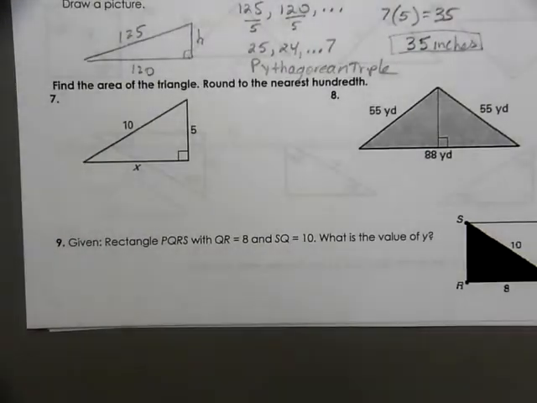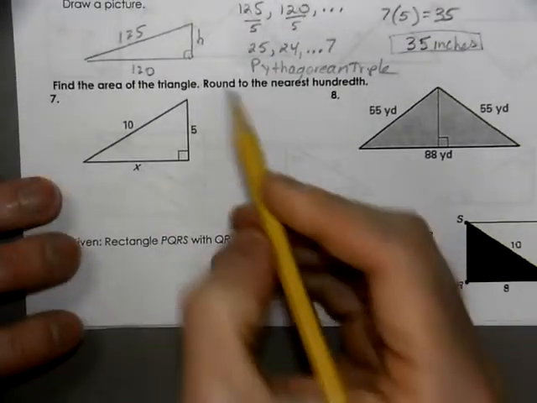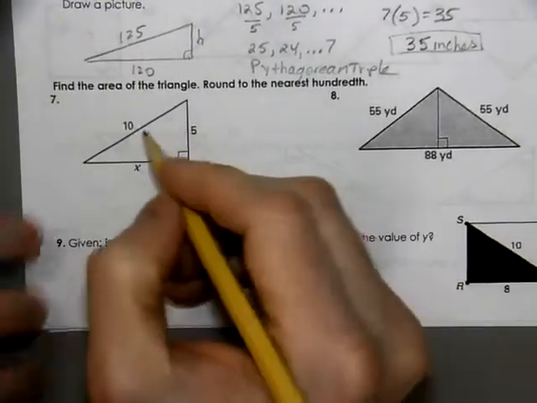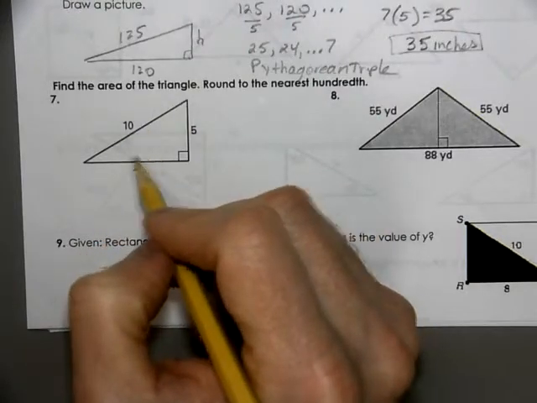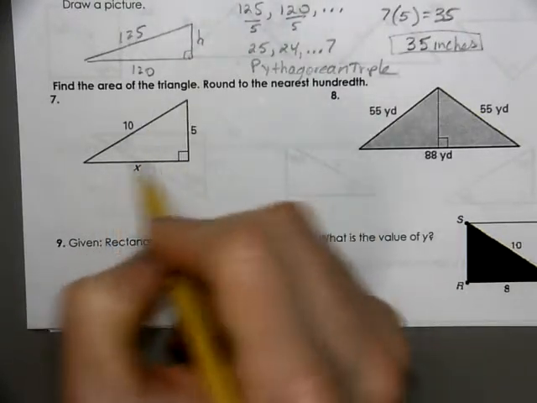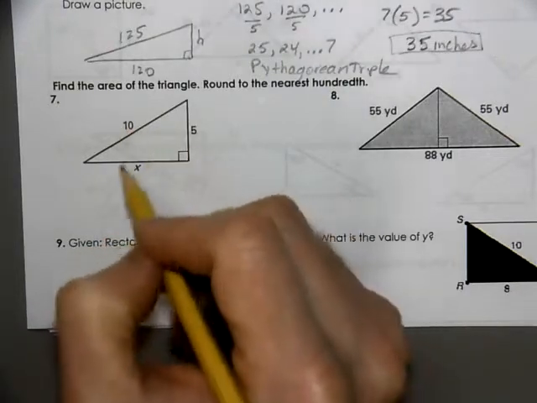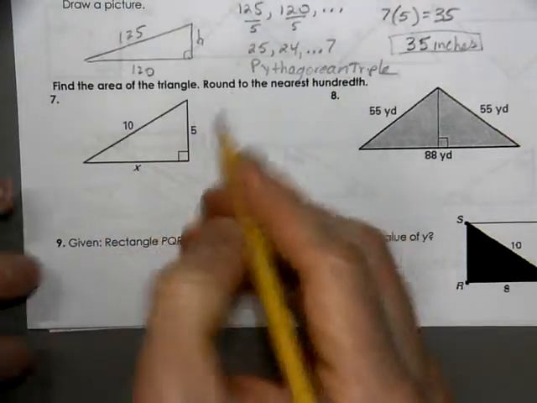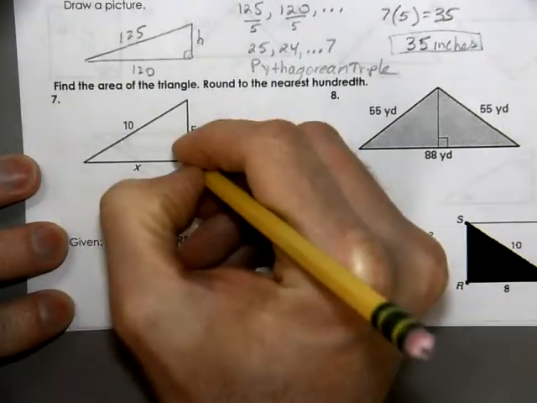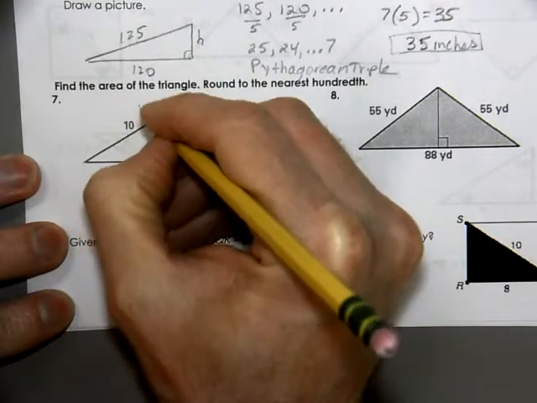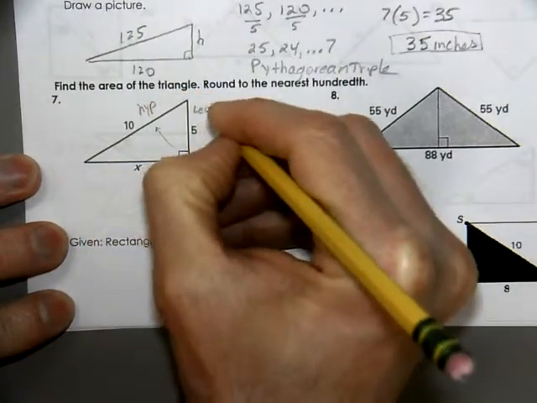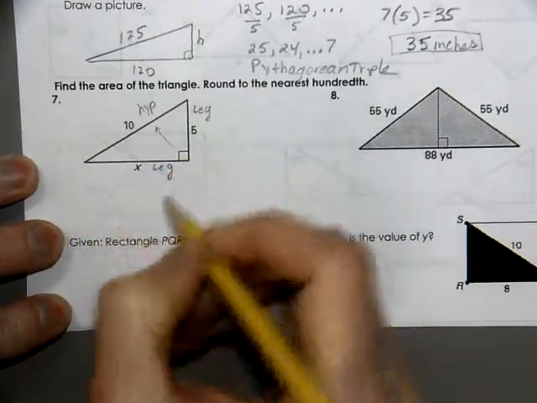We're going to find the area of the triangle. We're going to round our answers to the nearest hundredth. So we remember that the area is base times height, so I don't know this side. I don't recognize this as being a Pythagorean triple. So I'm going to say across from the 90 is the hypotenuse. The other two sides are the legs.